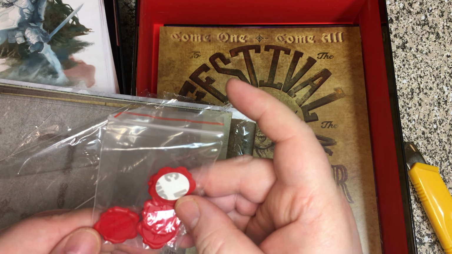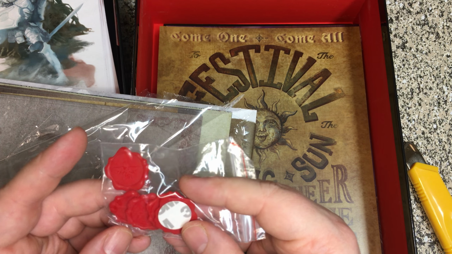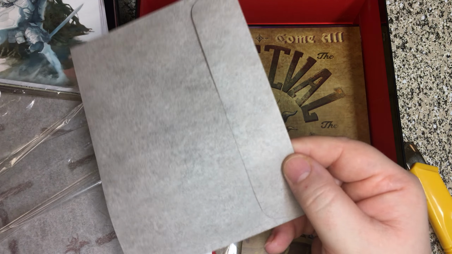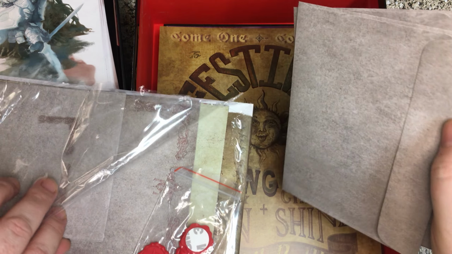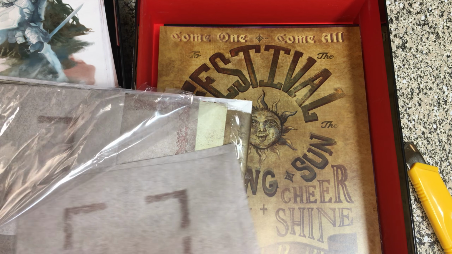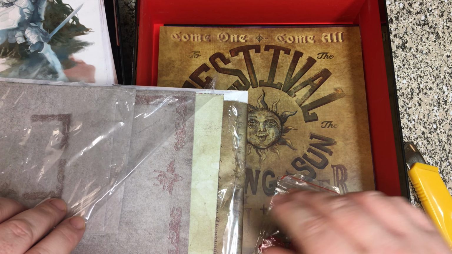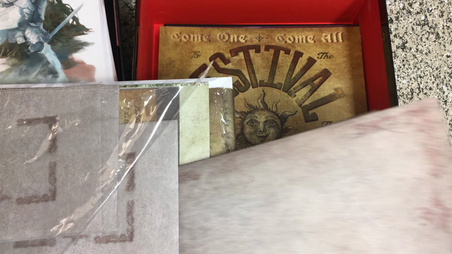$400. These are the wax seals that you can put on your documents, and some of these documents are included here for you to give to your players. I'm not going to open this up all the way, but I think it's great that they've given you these envelopes along with invitations for your players to join your game, and then you can seal it with this blood red wax.